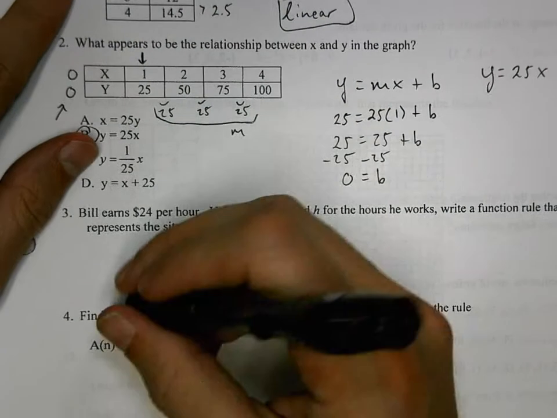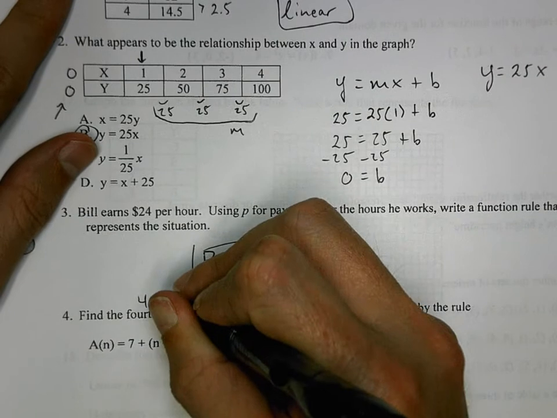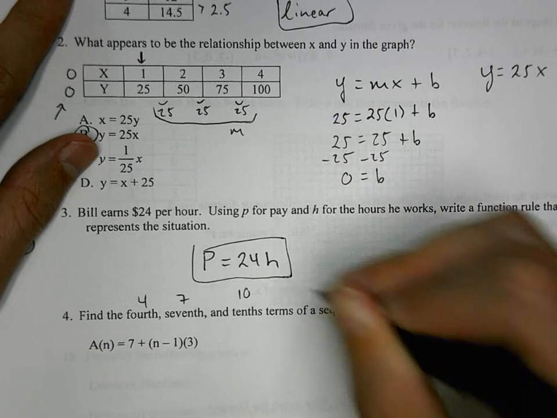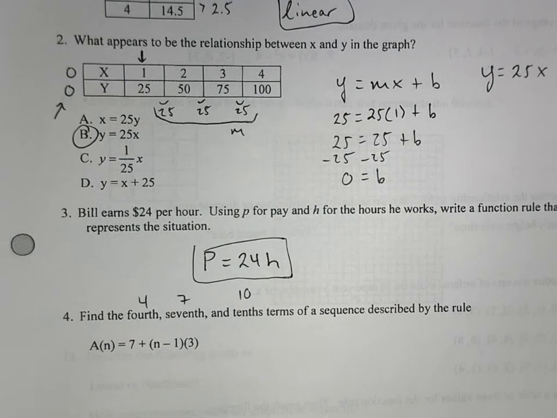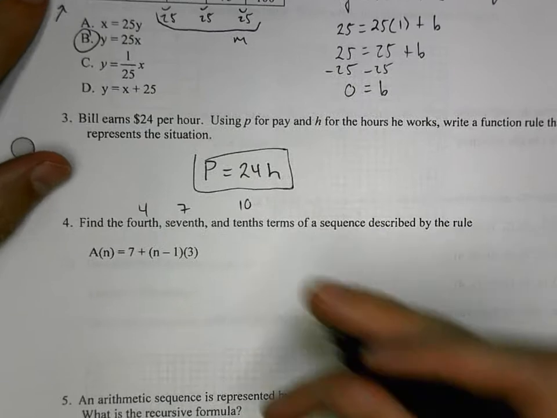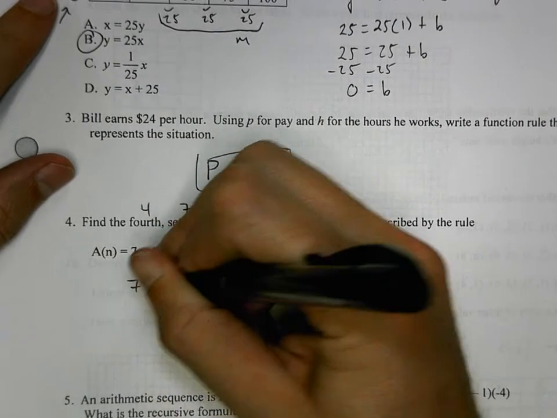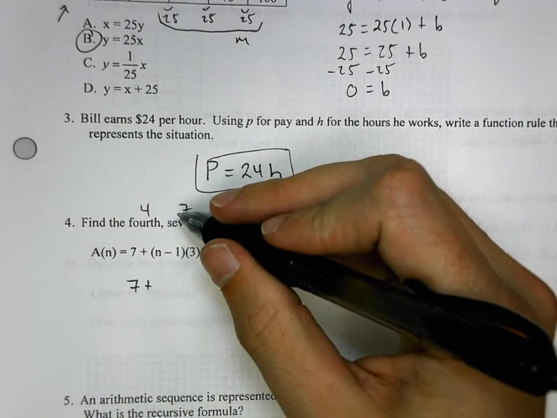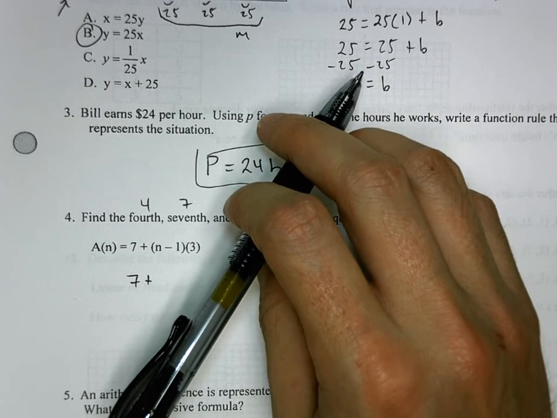For 4, find the 4th, 7th, and 10th terms described by the rule. So this is going to be 7 plus... Each of these numbers is going to take the place of n.